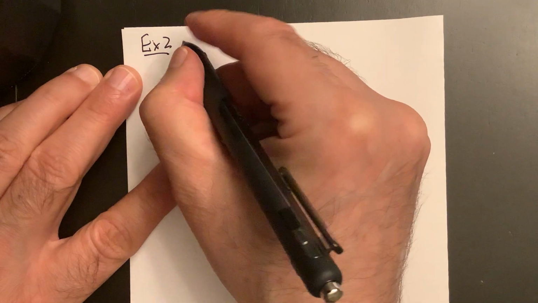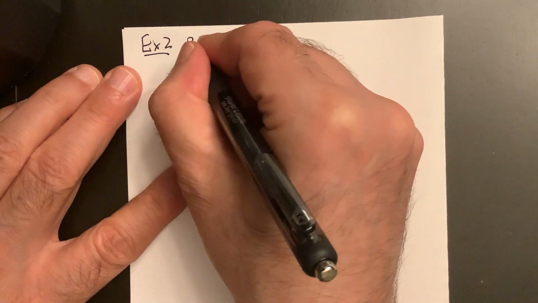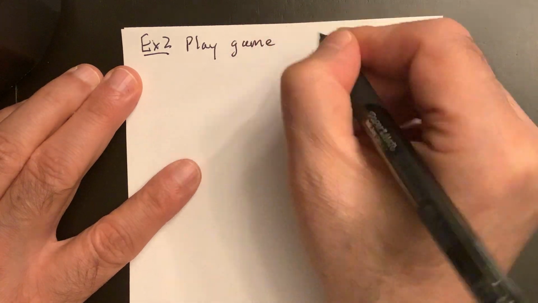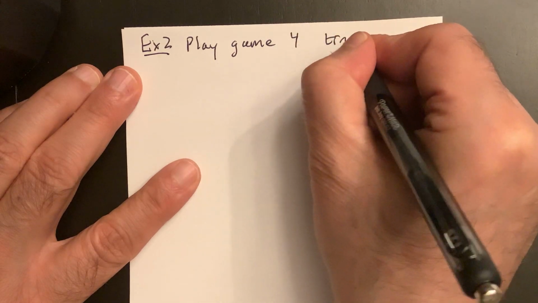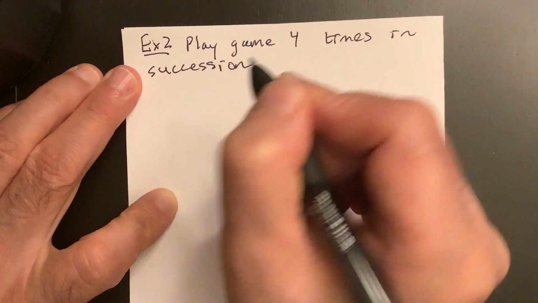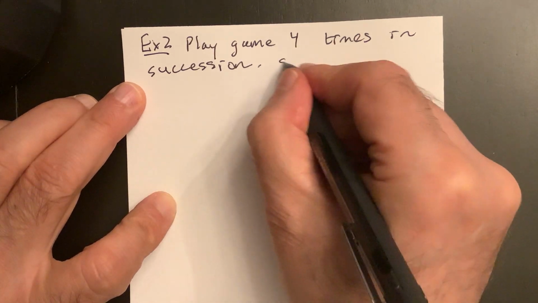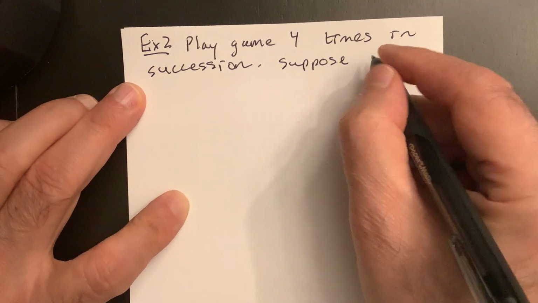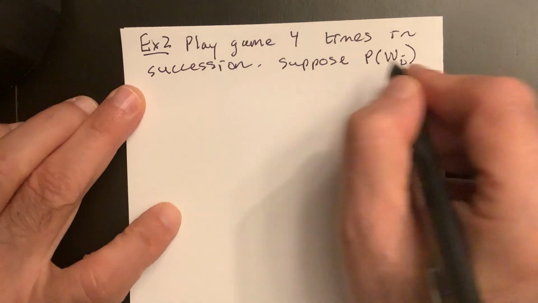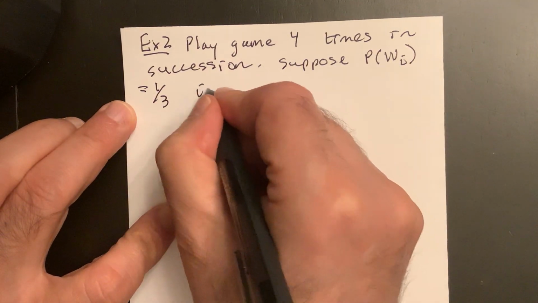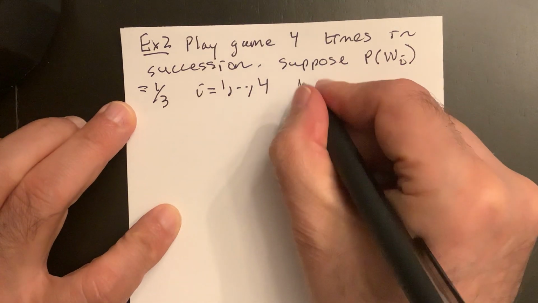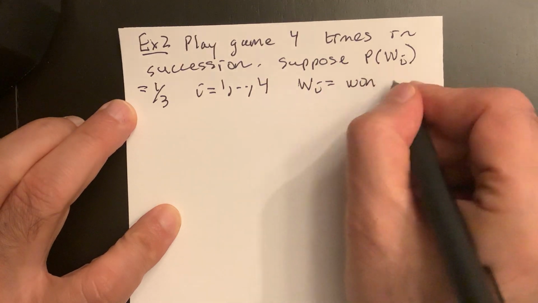Okay, suppose we play some game. Let's just do 4 times in succession. And suppose the probability, let's say Wi is equal to a third for i equals 1, 2, 3, 4. That's the probability we win game i.